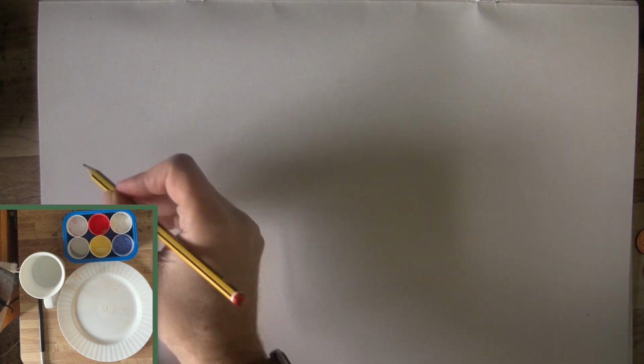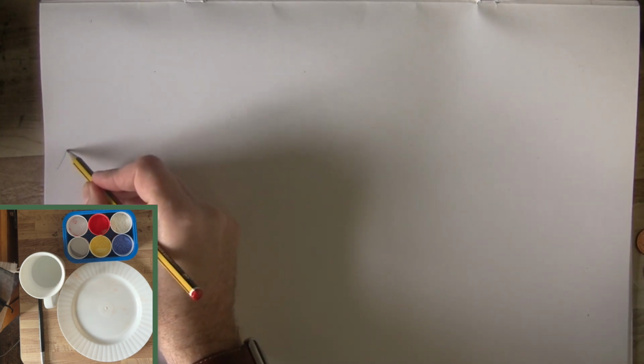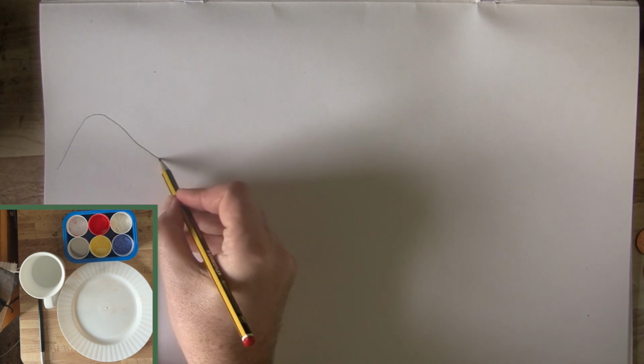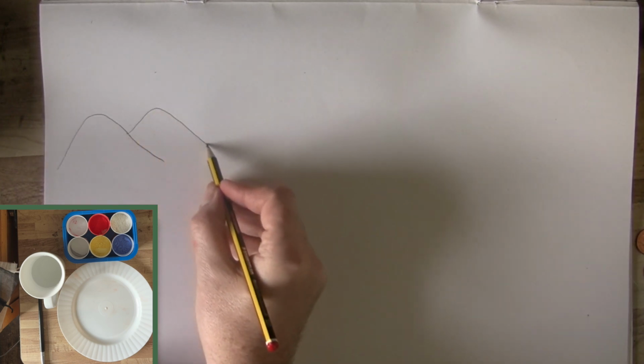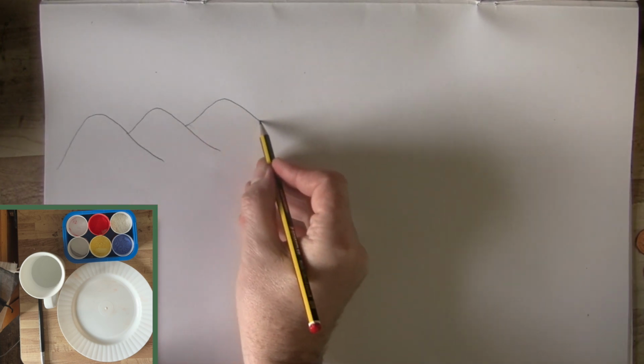Okay, for this lesson we're just going to look at how to paint the sky on our picture. I'm going to give you 3 examples, and you're going to choose the one you'd like to do the most. So first of all, I've got this one here, and I'm going to draw the 3 hills that are in your scene. So 1, 2, 3.